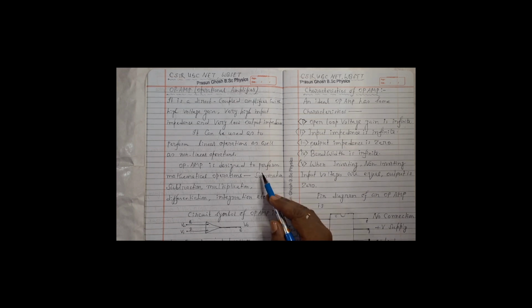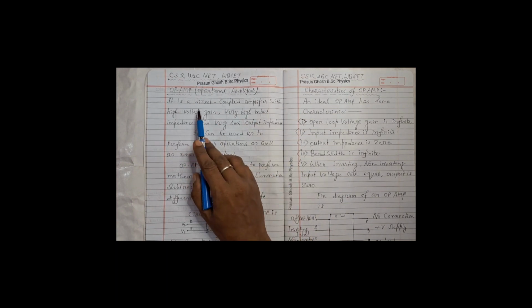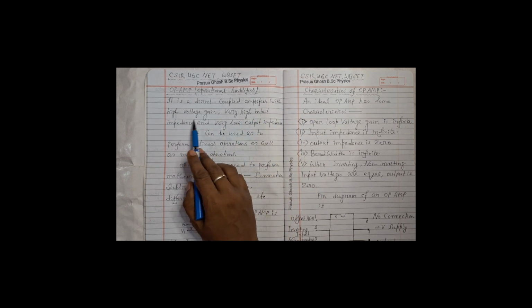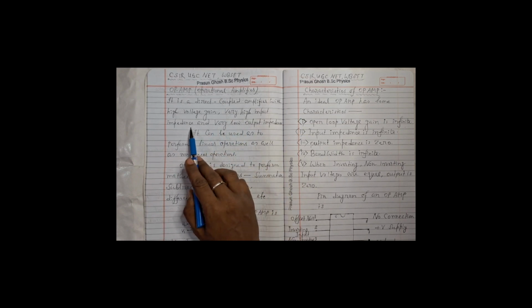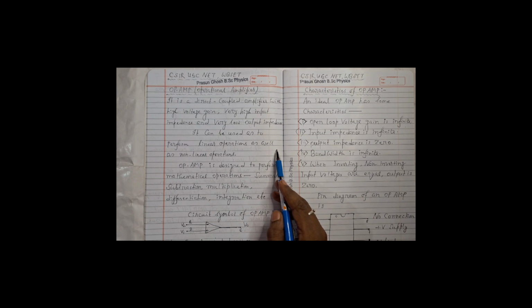I am discussing the topic OpAmp from the basic concept, so this class is fully beneficial for all of the students. Operational amplifier means a direct coupled amplifier with high voltage gain, high input impedance and very low output impedance.